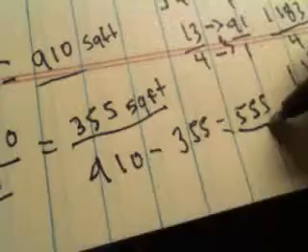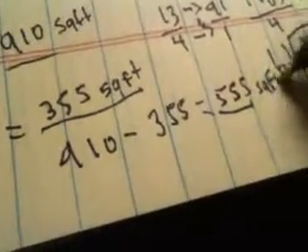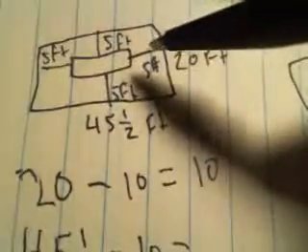Now, what does 555 represent? 555 square feet. 555 represents the area of just the grass, the part around the swimming pool.